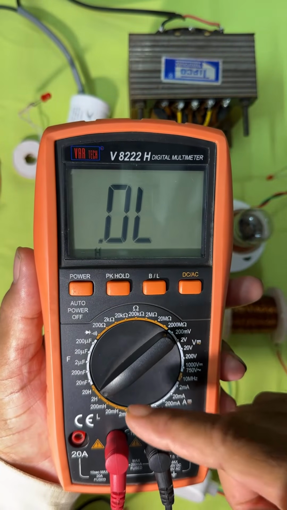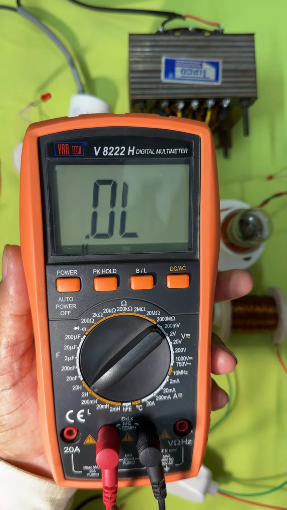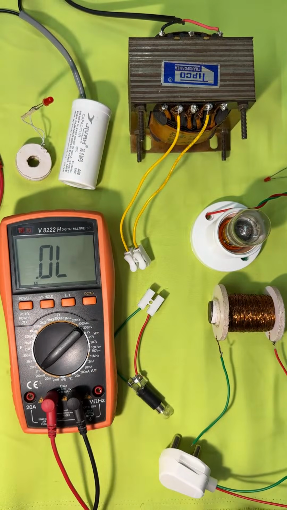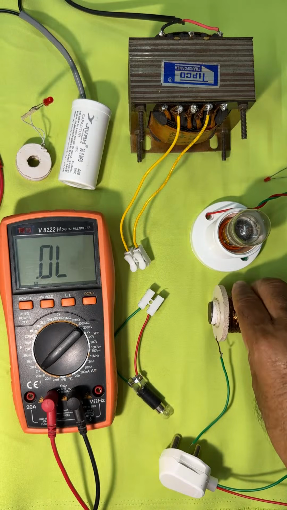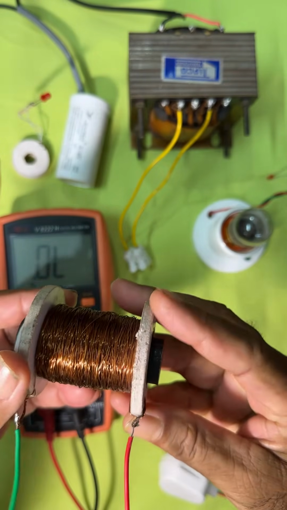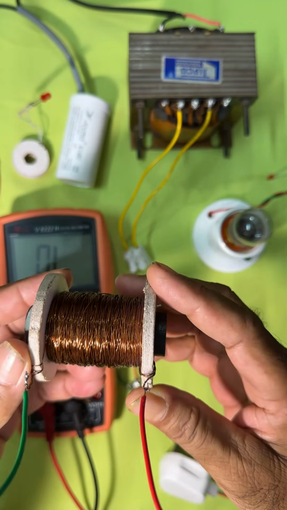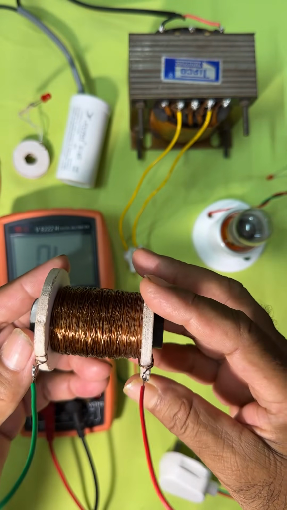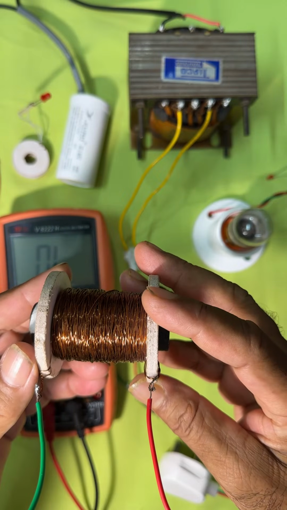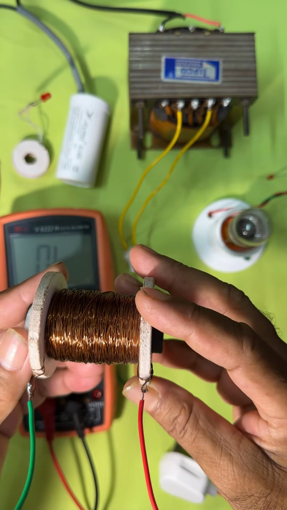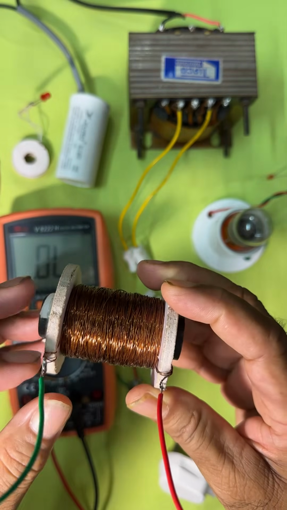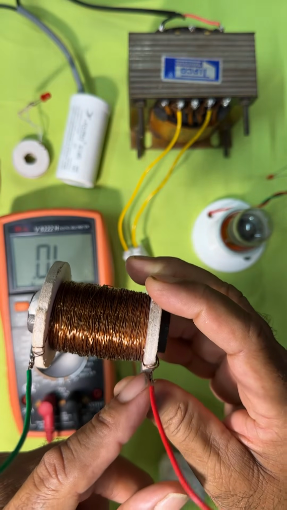So what is that Henry and millihenry? First we have to know that. I have one point to mention here: here is a bobbin format in which we are having coated copper wire wound upon each other, say for example 300 turns, and the ends are here, one end and the other end.